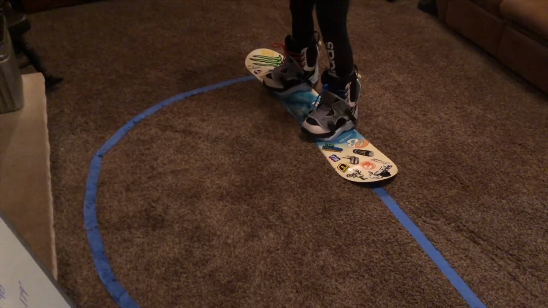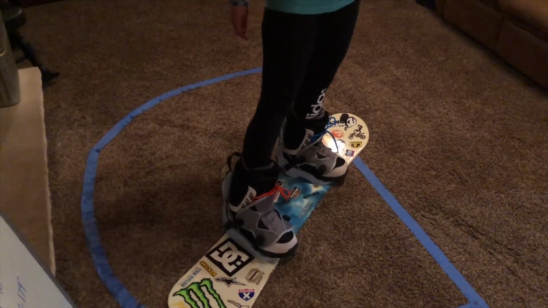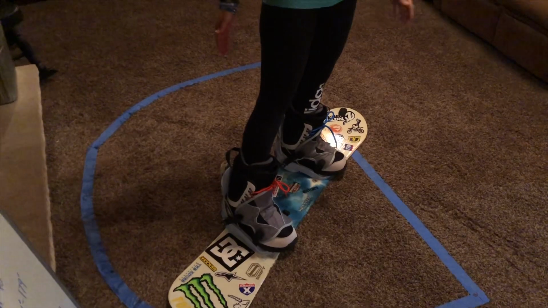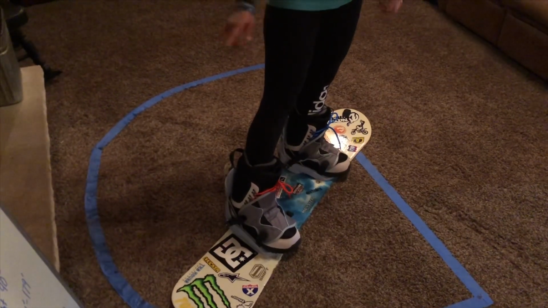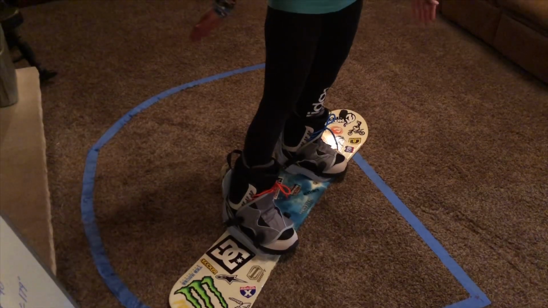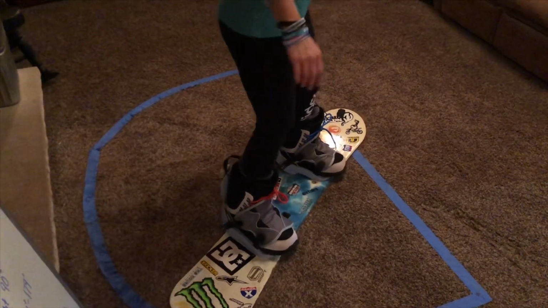Then I'm going to do another one. That is an obtuse angle. So it wouldn't make sense if we said that that was 30 degrees because it has to be greater than 90 degrees, but less than 180 degrees. So that would be about halfway in between 90 and 180, which would be close to like 135, 140.